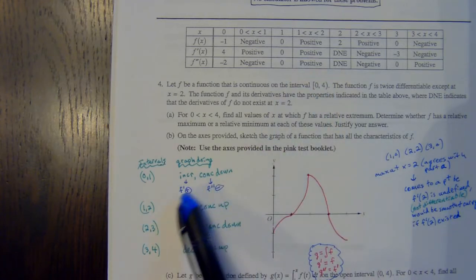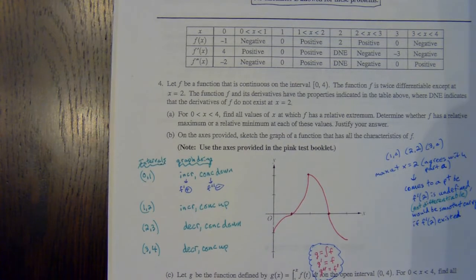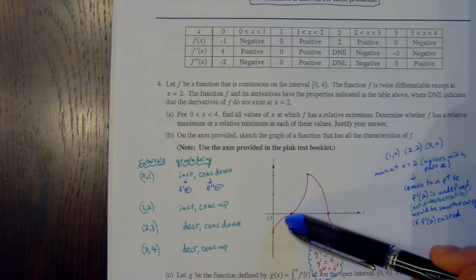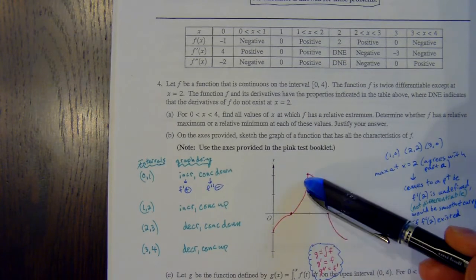Now, you don't have to jot all that down. If you go look at that chart and do that stuff in your head, great. I just want to make sure we're being thorough here and we understand where everything is coming from. So that's why in between x equals 1 and x equals 2, I drew something going uphill and holding the water.